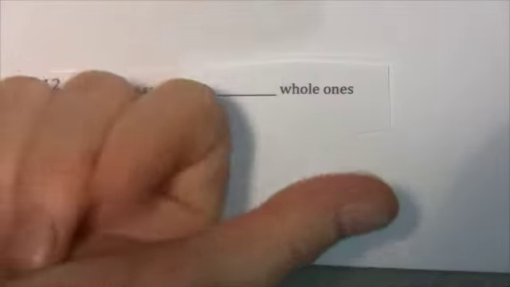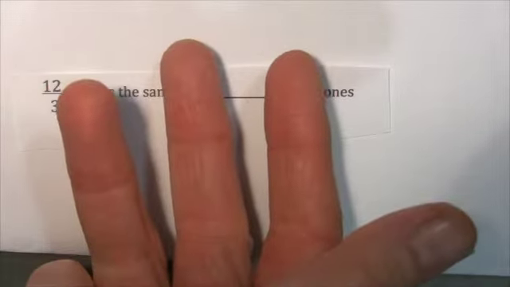Question 3. 12 thirds is the same as whole ones. How many whole ones? Well, 3 thirds makes one whole one. So counting up, I've got 3, 6, 9, 12. 4 whole ones.